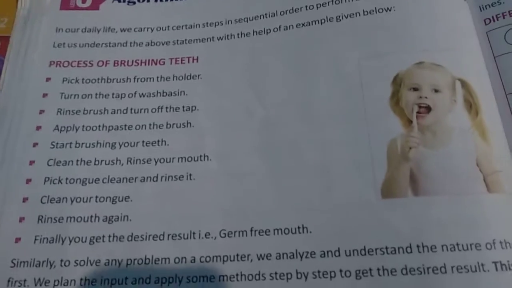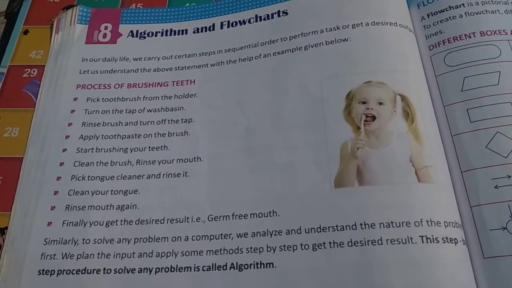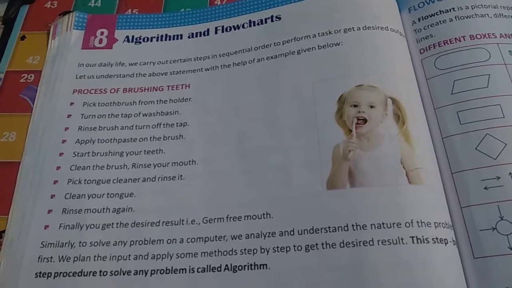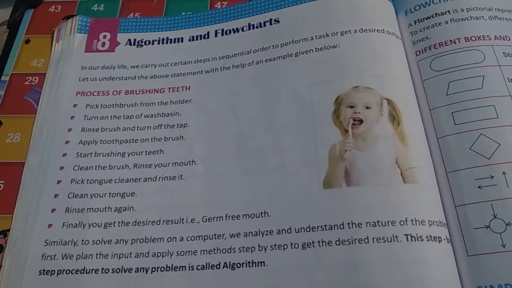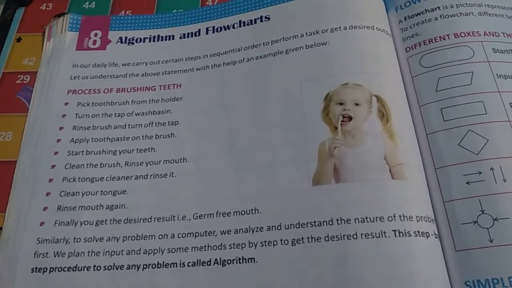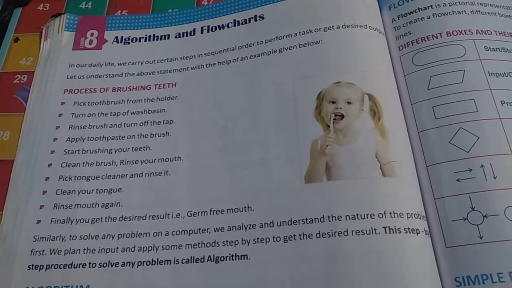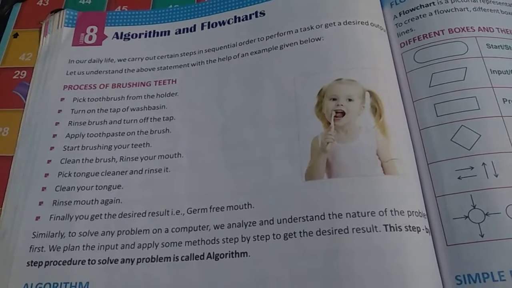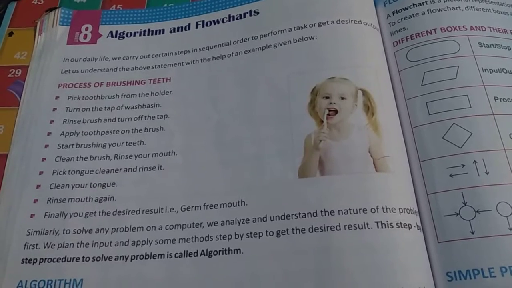If you write an algorithm, you have to use very simple language. As you can see, the process of brushing teeth is given: pick the toothbrush from the holder, turn on the tap, rinse the brush, turn off the tap. All the work we do at home or in our daily life is an algorithm. Like when you make tea, first you turn on the gas, put a bowl, or you can say a frying pan.